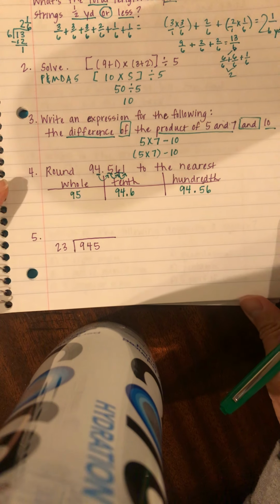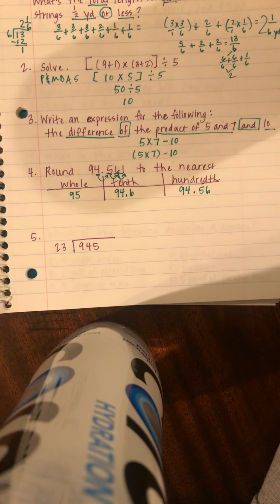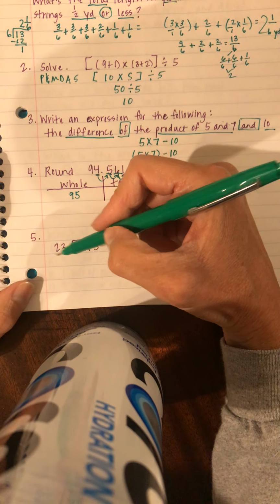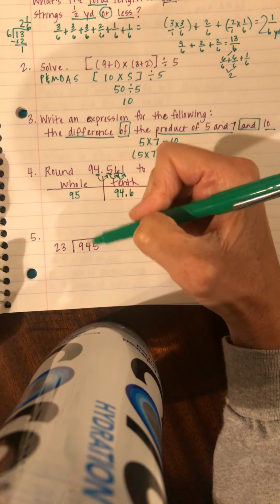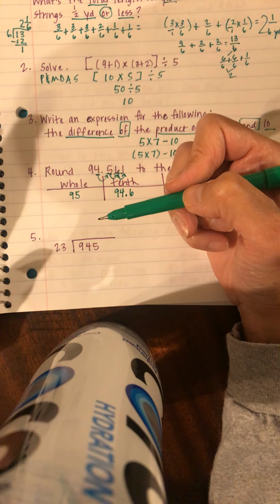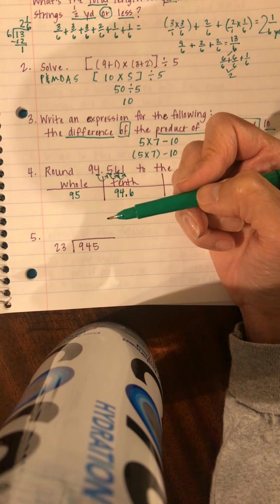All right, last but not least, 945 divided by 23. 943 is my dividend. That's what I'm splitting up, and my divisor is 23. So I'm looking to see if I round 23 to 20 and 94 to 90, I know that 20 can go into 90 about 4 times because 20 times 4 is 80, but 20 times 5 is 200.